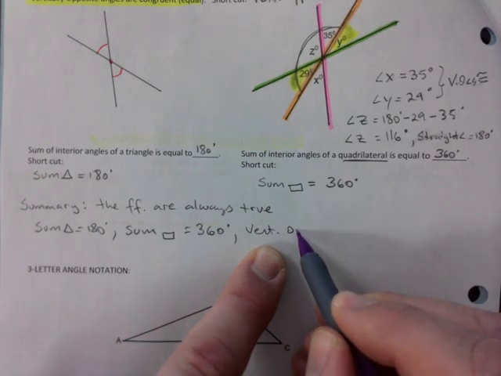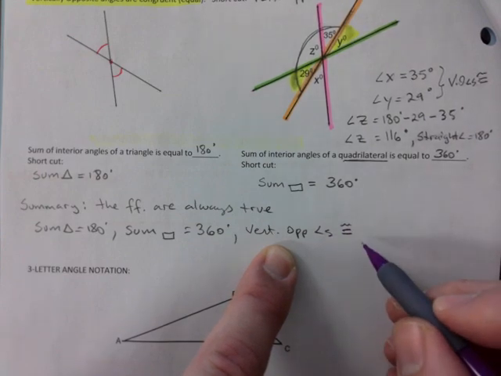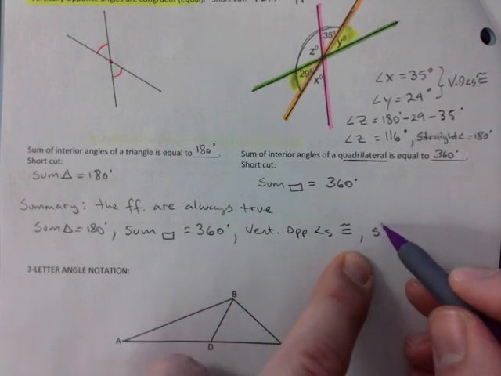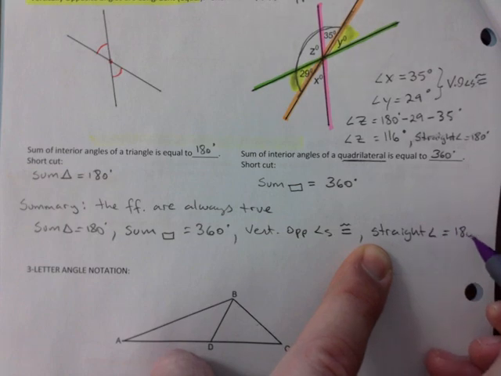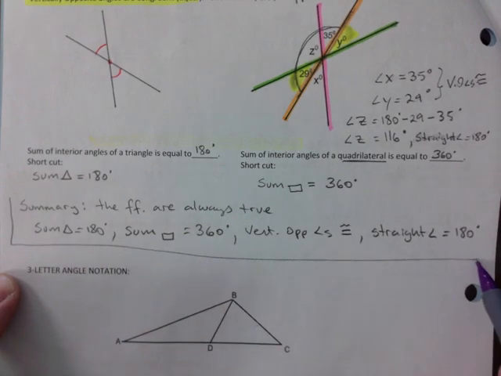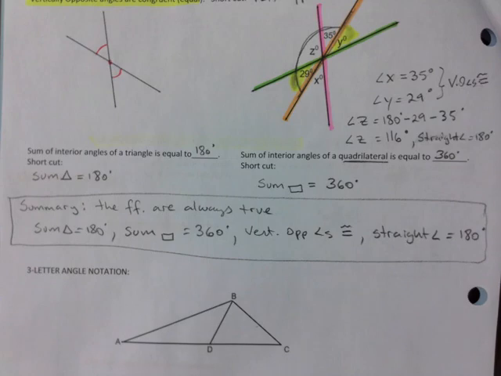Vertically opposite angles are congruent. And straight angle is always equal to 180. That's basically what I want to emphasize. Those are the ones that you're going to use for sure no matter what.